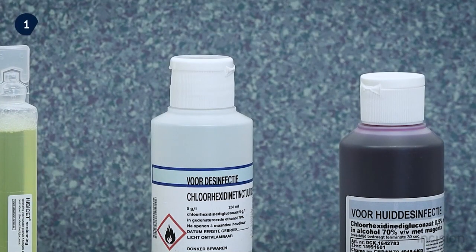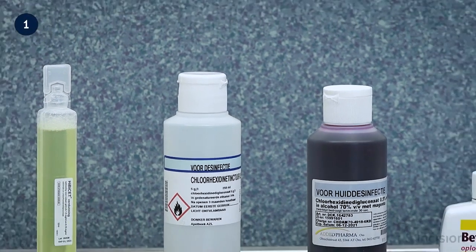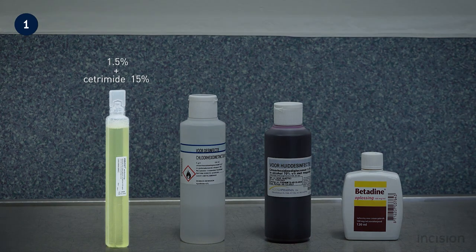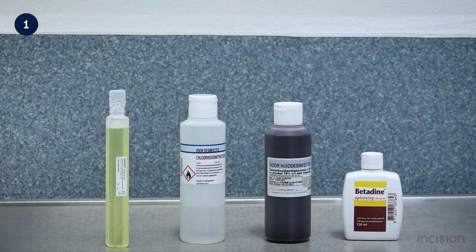The rationale for patient skin antisepsis is to clean and disinfect the skin around the surgical site, preventing infection. Chlorhexidine in different concentrations and different combinations is commonly used. In 1.5% concentration, in combination with cetrimide, to clean contaminated areas such as the vaginal mucosa.